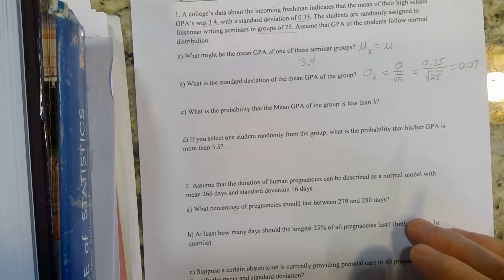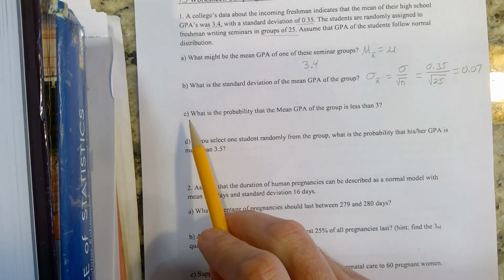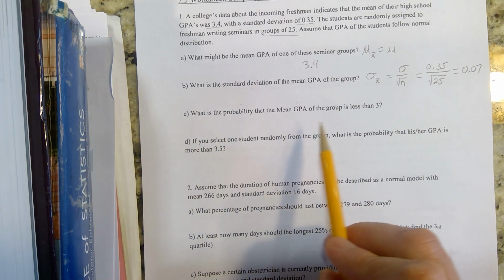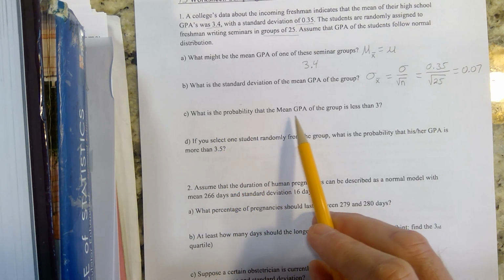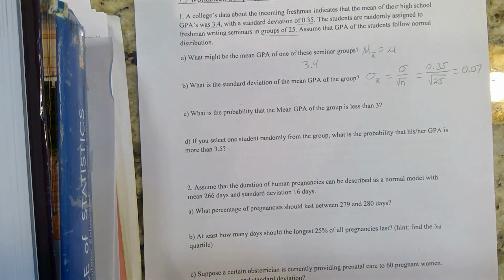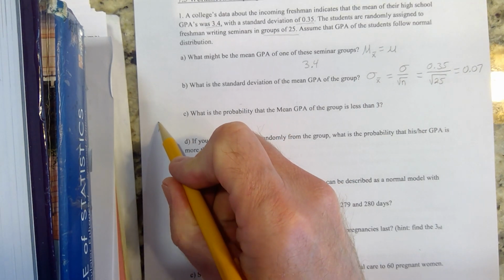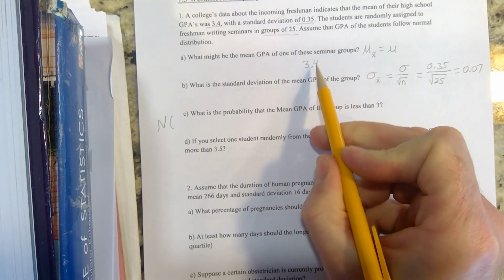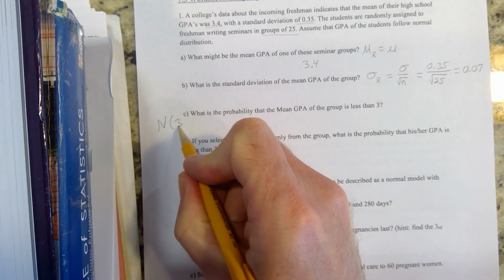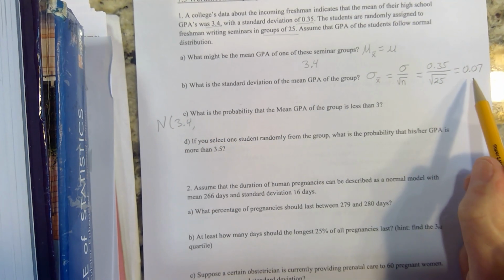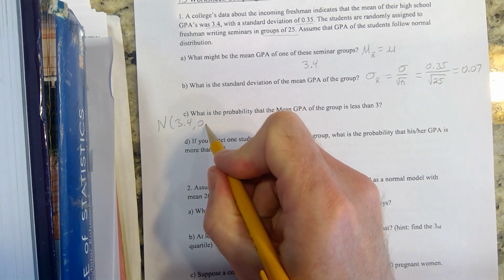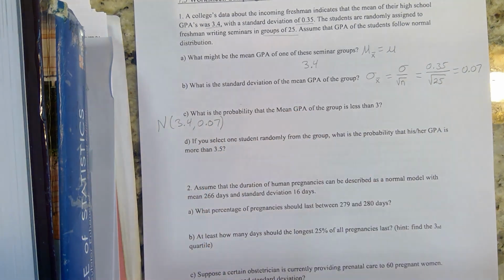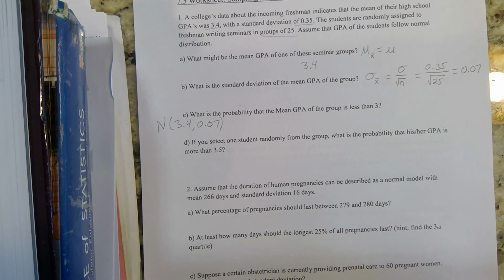All right, so now we can answer questions about probabilities for groups instead of just single individuals. All right, so what's the probability that the mean GPA for the group is less than 3? Well, guess what? This is normally distributed still, and the mean is still 3.4. Okay, but we now have a new standard deviation because we're talking about a group of 25. Okay, so it's the same calculation we've been doing. We just have to adjust that standard deviation piece.